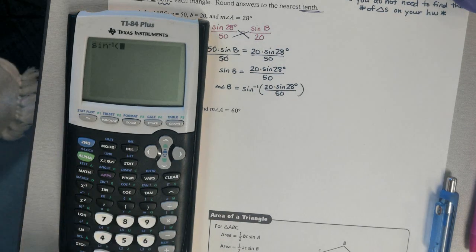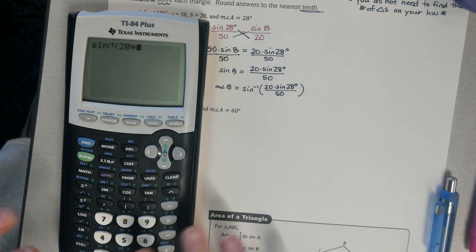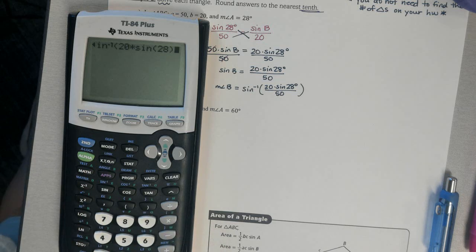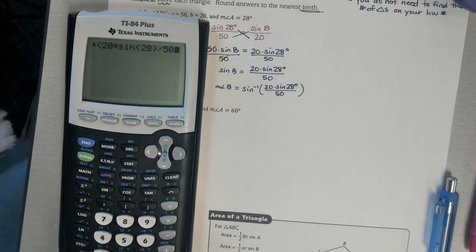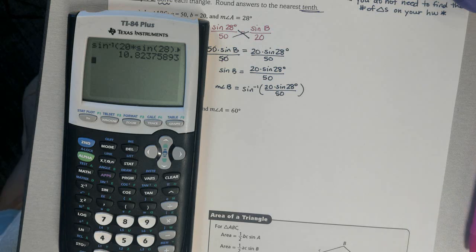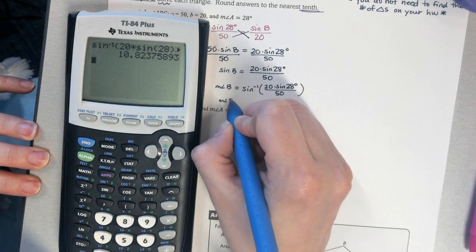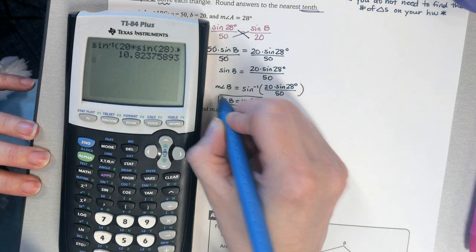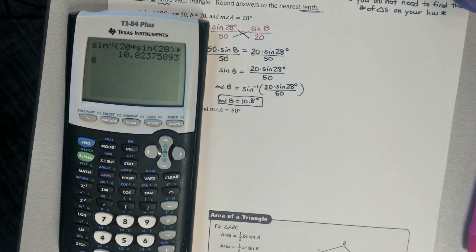Let's go ahead and do our calculation. We have the sine inverse first, so second sine button, and then 20 times the sine of 28, and then close your parentheses, and then divide by 50. You don't have to close the last parentheses. If we're rounding this to the nearest tenth, the measure of angle B is 10.8 degrees. So again, if you're not getting the same thing I am, first check your mode, then check your parentheses. Do not round early.